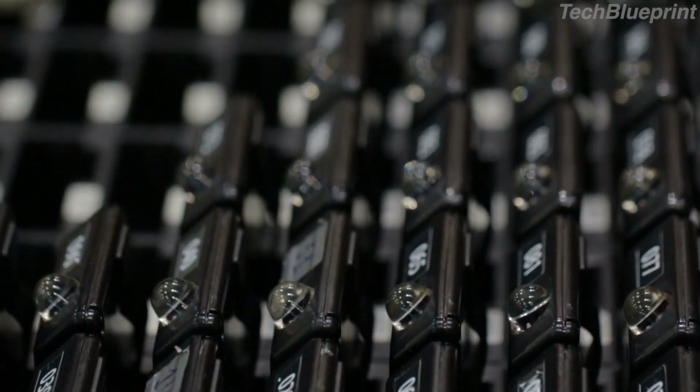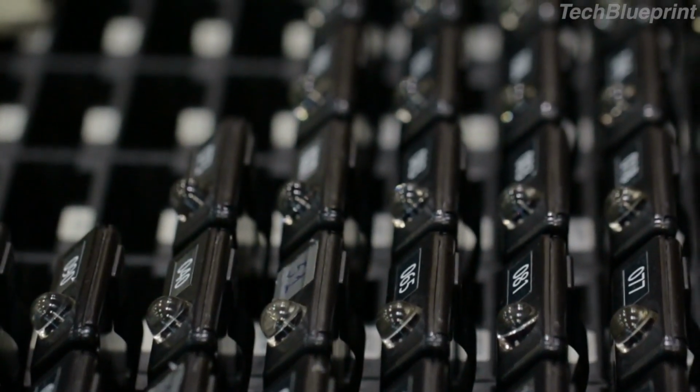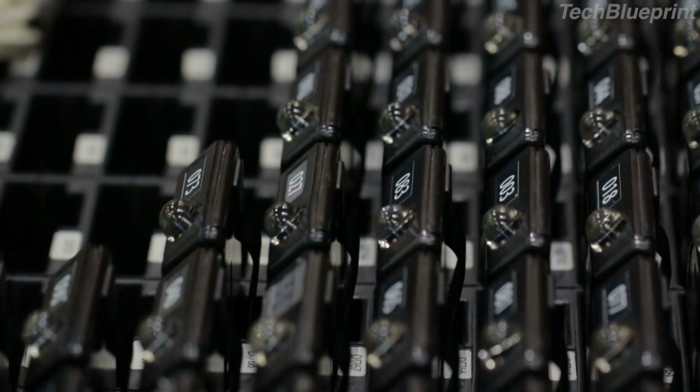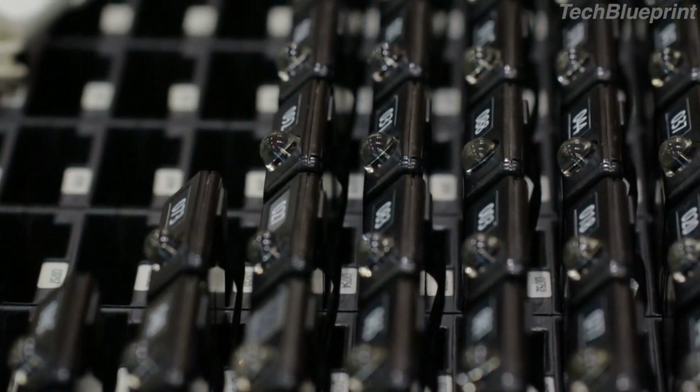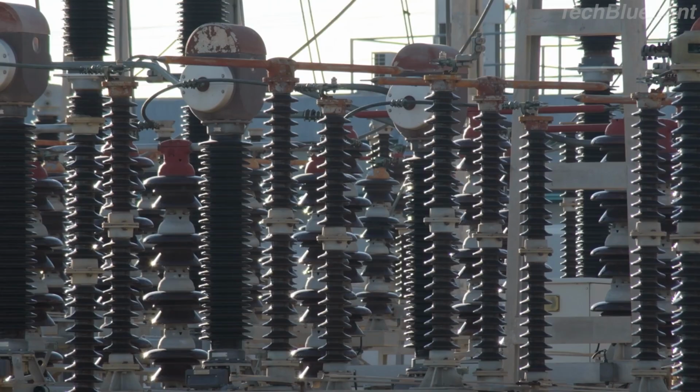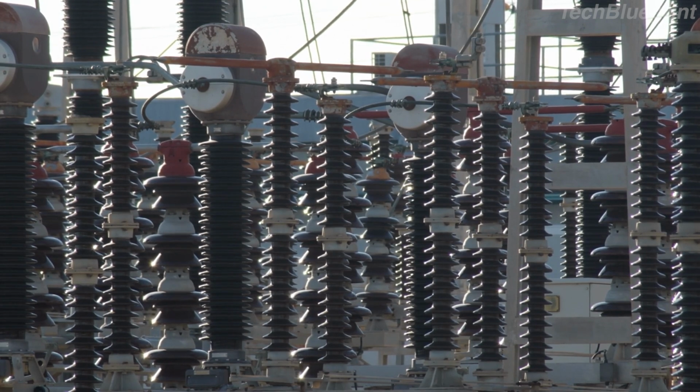Similarly, in audio equipment, capacitors help maintain sound quality by providing quick bursts of energy to amplify signals.